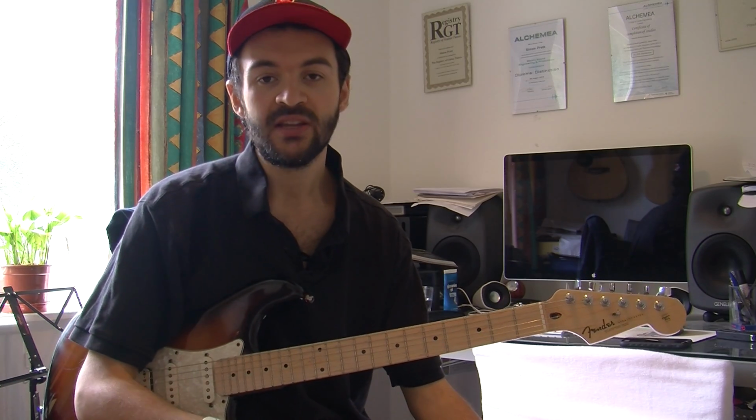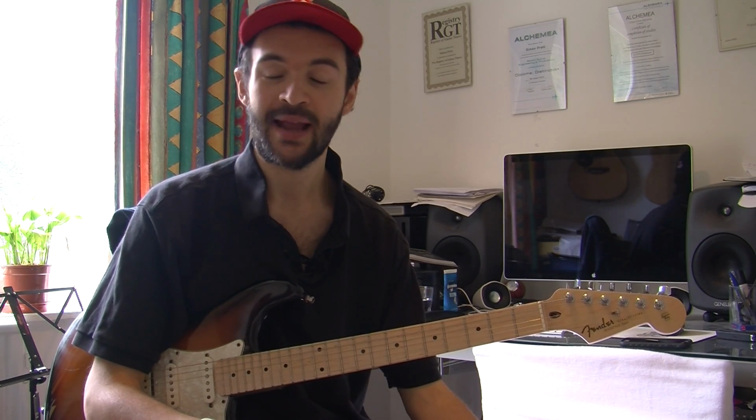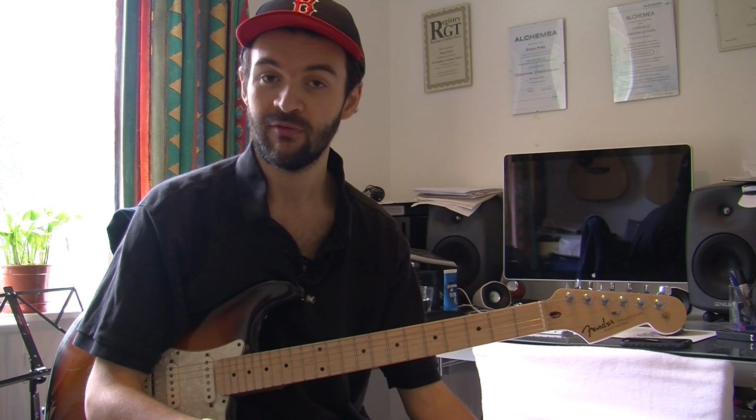Okay, well, bending is unique to the guitar. It's expressive, and you know the most famous guitarists have their own take on bends. One of my personal favourite bend maestros is the magnificent Dave Gilmour from Pink Floyd.